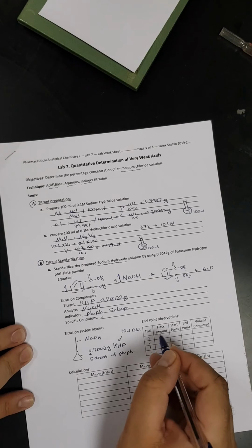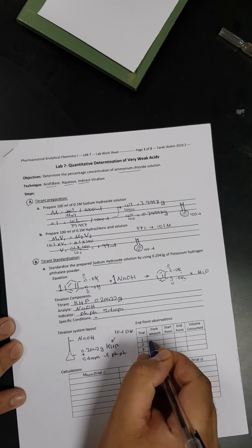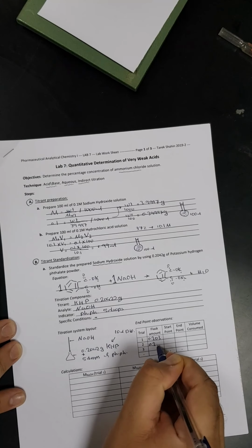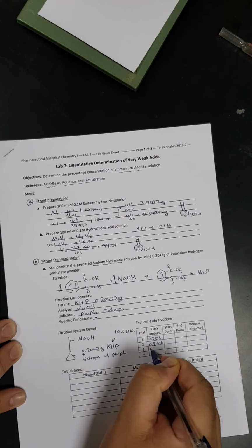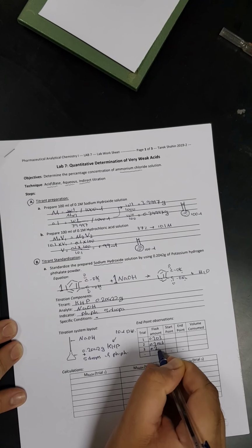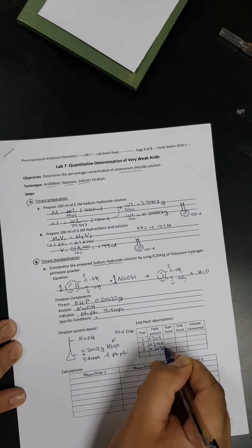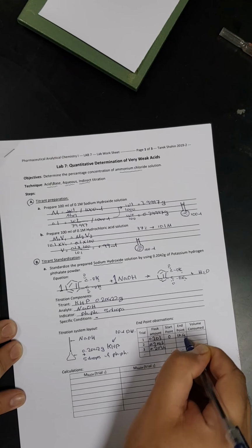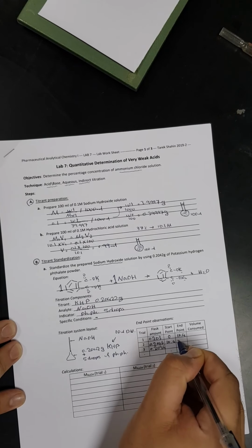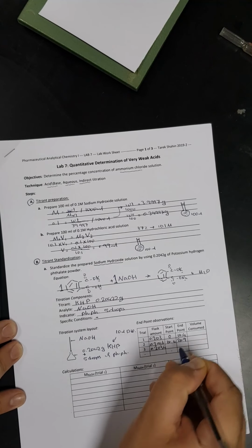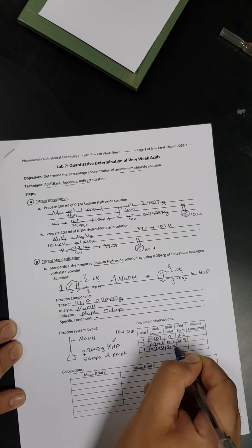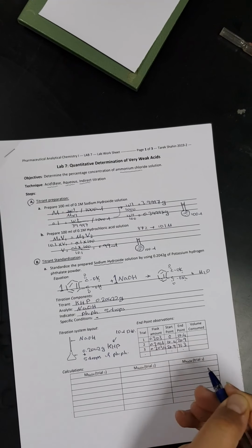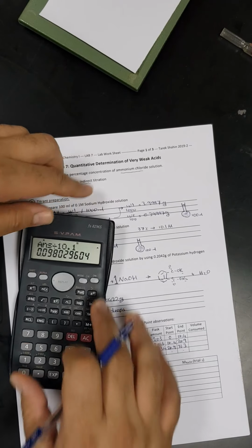So here, the flask content, it would be 0.203, 0.2046, 0.2034, from 0 to 10.4, and here from 10.4 to 20.9, and here from 20.9 to 31.3. So now I'm going to get the volume consumed.